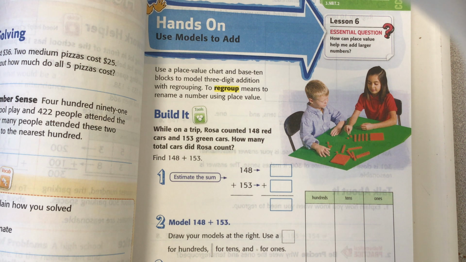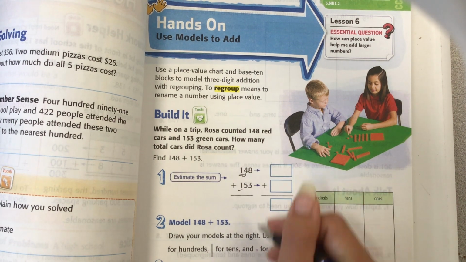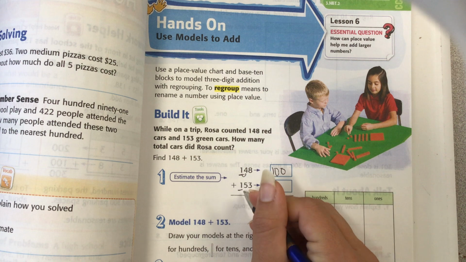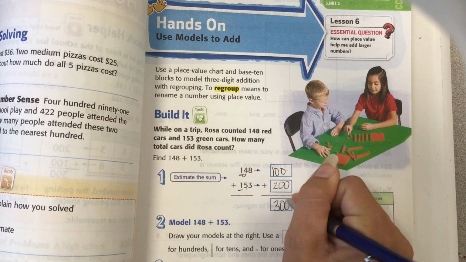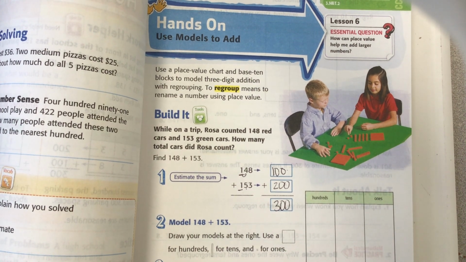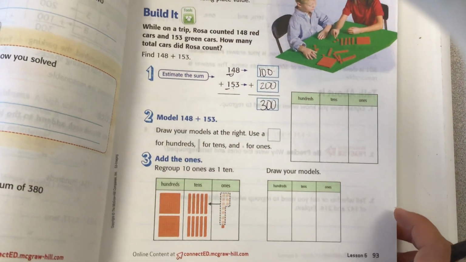First, we're going to estimate to see if we can get a number that's close. If you remember, when we estimate, if someone doesn't tell us what to estimate to, we estimate to the largest value. The largest value is 100. Look next door, that's a 4, so 100 stays the same. This one's a 5, so the 100 turns to 200. 100 plus 200 is 300. So our answer should be somewhere close to 300. That's how we would say our answer is reasonable.